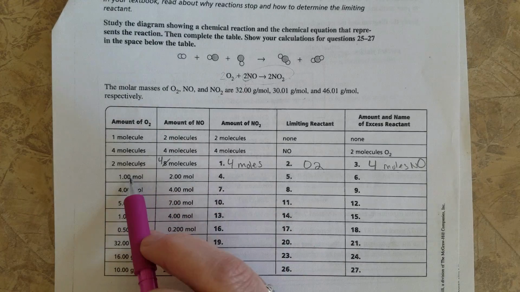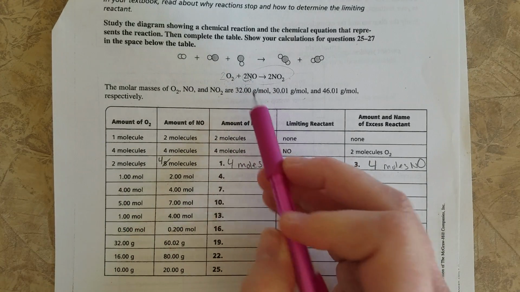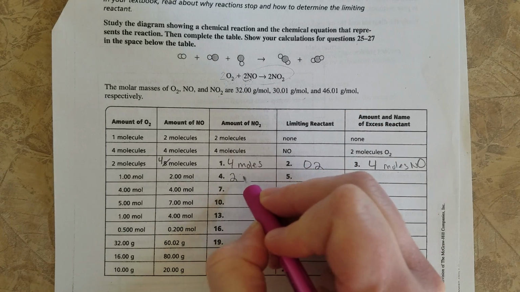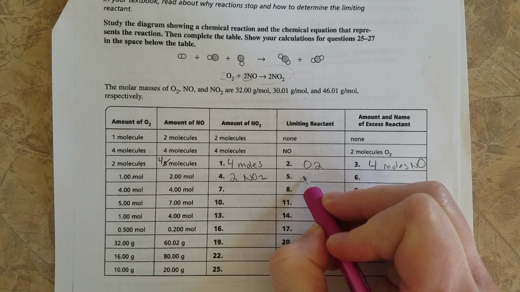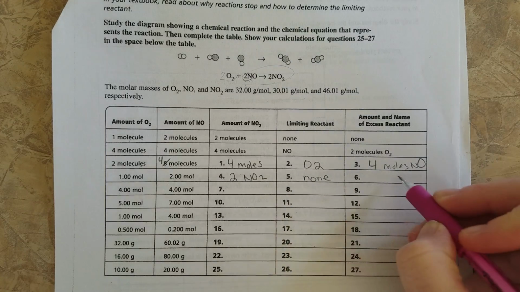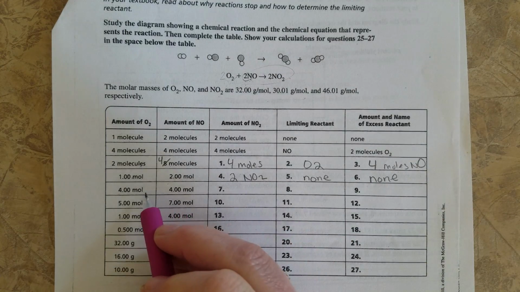Going on to the next one, we have 1 and 2, which ironically is the same ratio we have here. So the amount of NO2 is exactly what our reaction tells us, so 2 NO2. The limiting reactant is going to be none of them, because none of them are limiting, and the amount of excess is none. So they're all used efficiently.